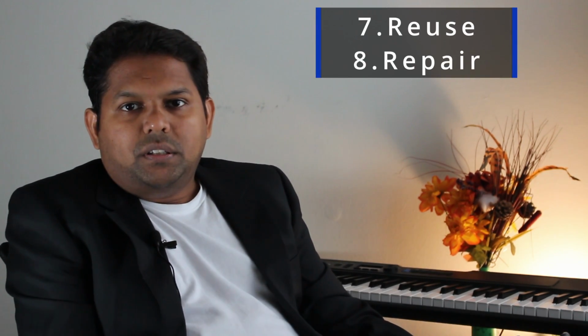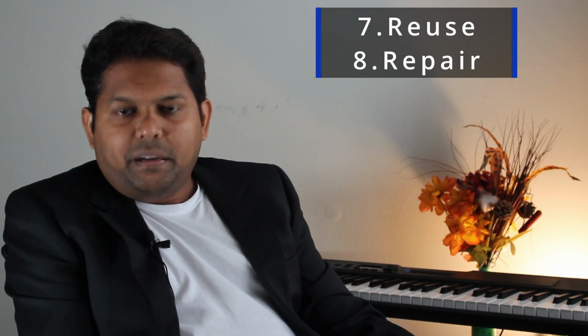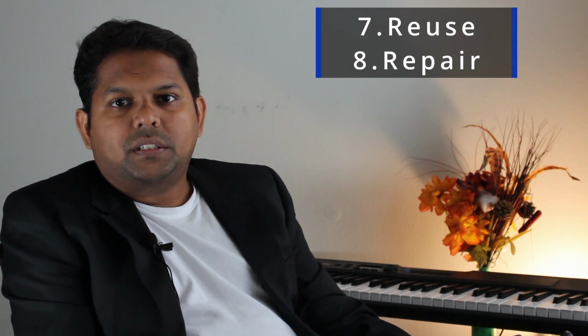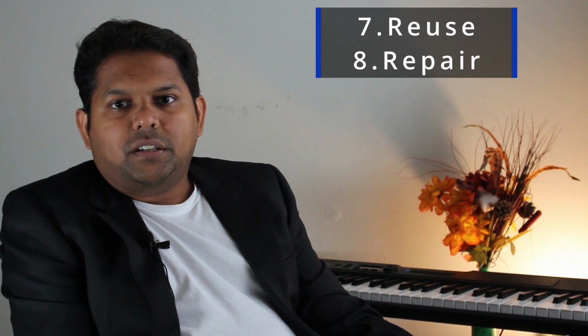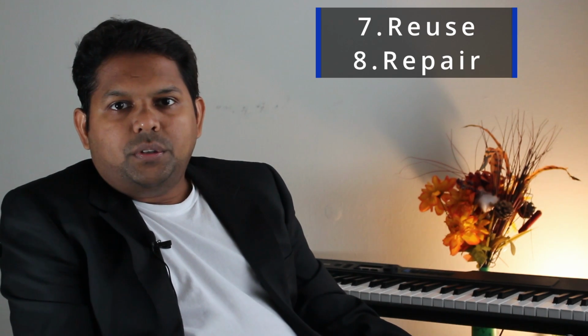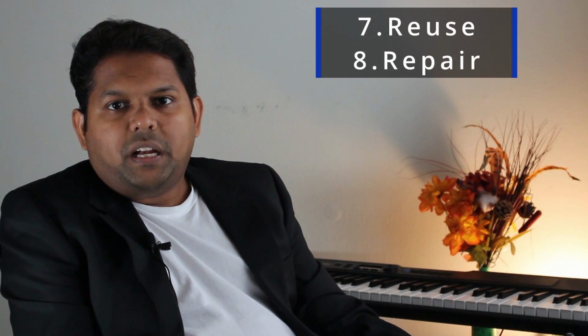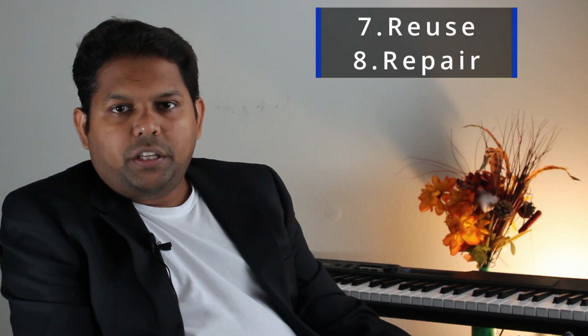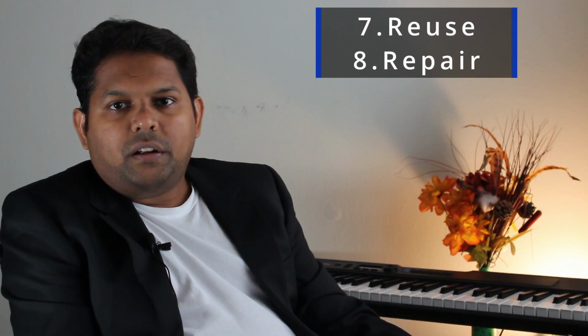The seventh and eighth R's I just want to combine together: reuse and repair. Try to avoid single-use raw materials or single-use, throwaway equipment which has a high carbon footprint. Try to use multi-purpose equipment so that you can have a long life.